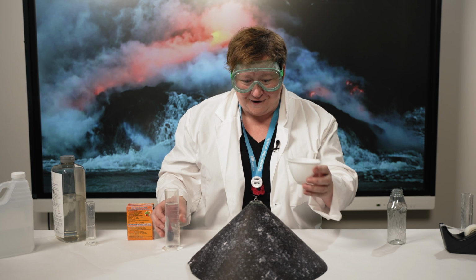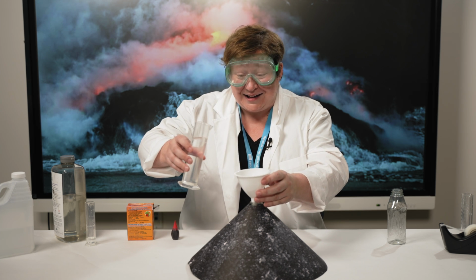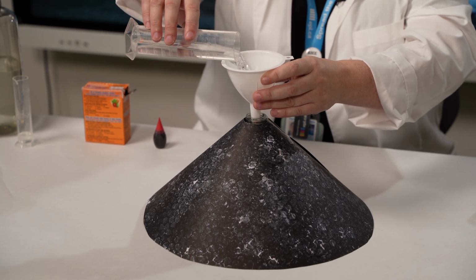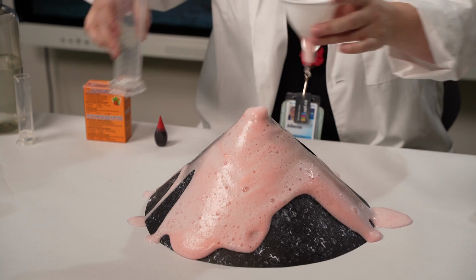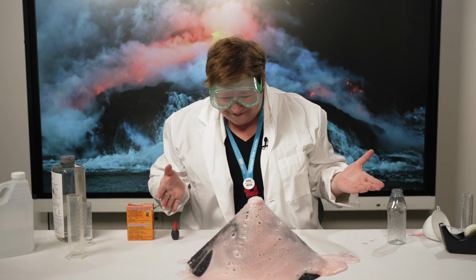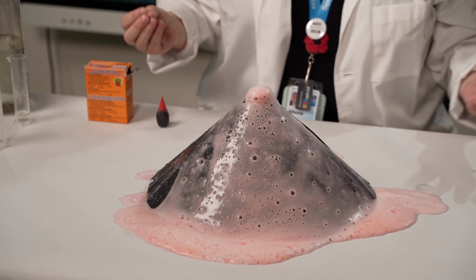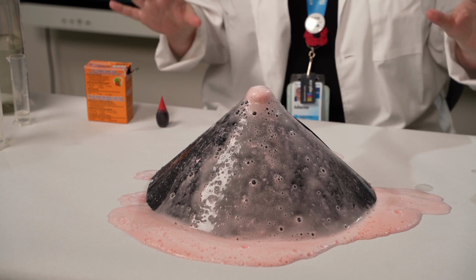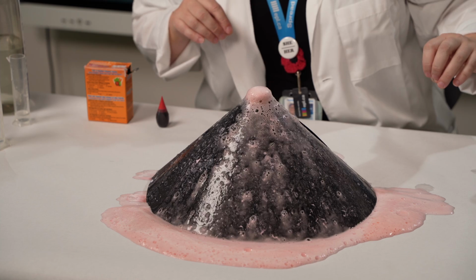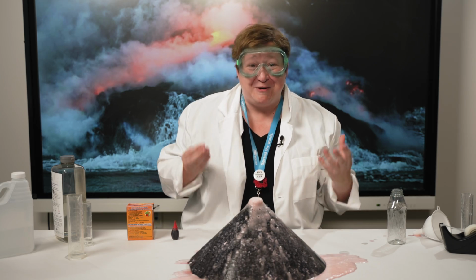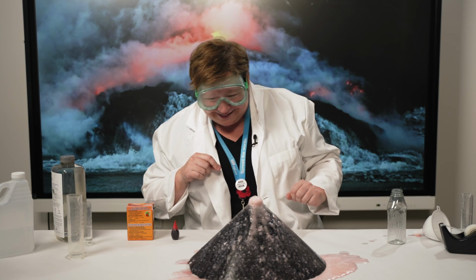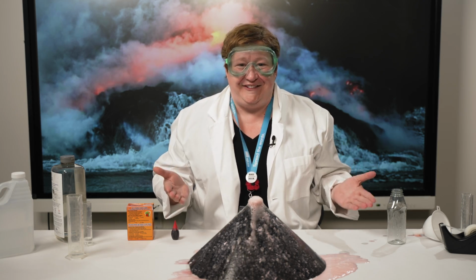So here we are. I'm going to add the vinegar and let's see what happens. Oh my goodness. Here we are. So we have a beautiful, foaming, red, kind of pink volcano. You can see that the lava is oozing out over the sides. The soap that we added to the mixture is trapping our bubbles, and it looks just like a real volcano.